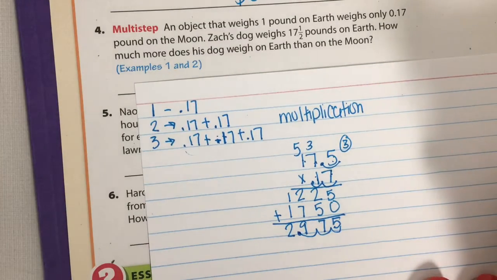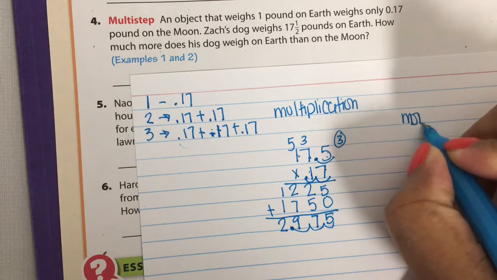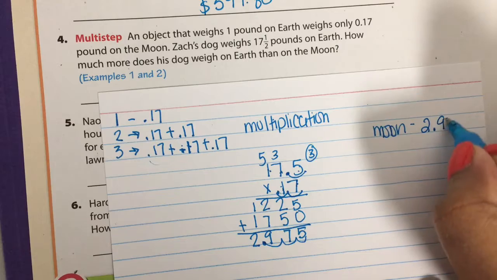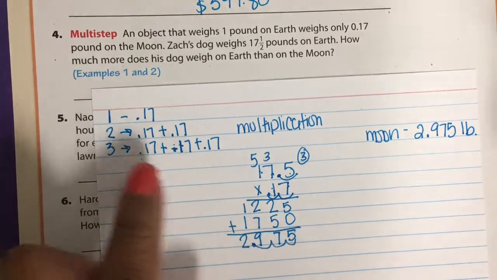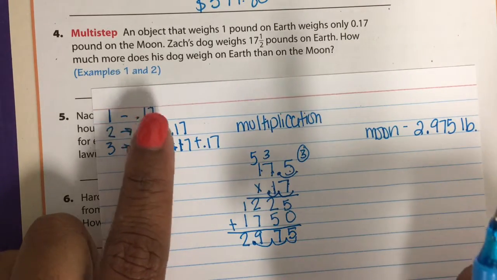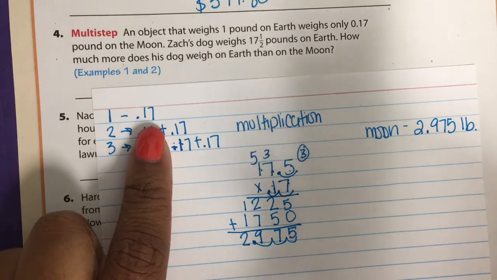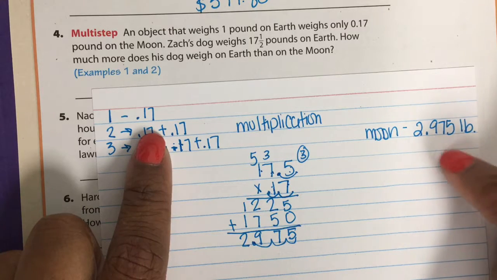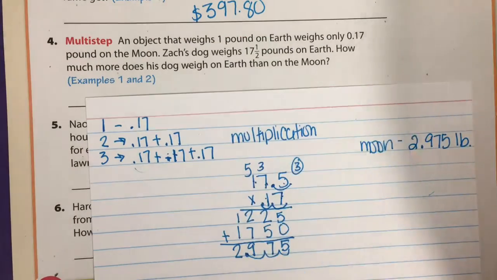Okay, so on the moon, Zach's dog is going to be 2,975,000 pounds. Okay, so that's pretty accurate because 1 pound is 1/700 of a pound. That's very, very small. That's not even half a pound yet. So if he's 17.5 pounds, he's not going to weigh that much at all on the moon. So that's just figuring out how much he is on the moon.